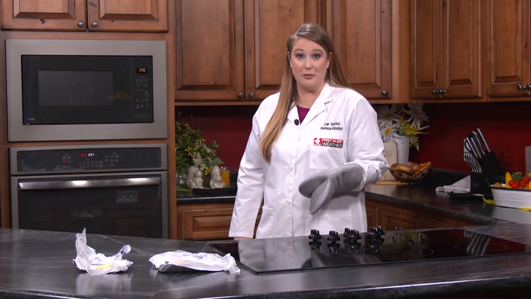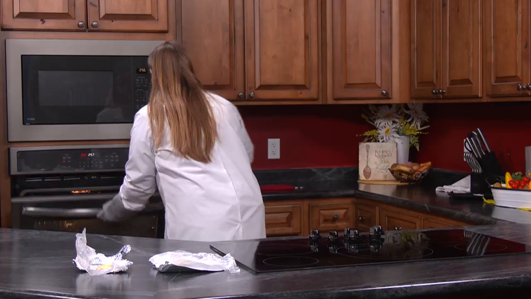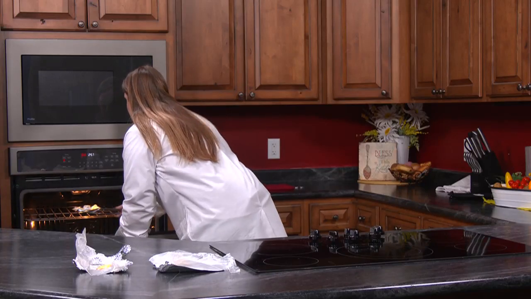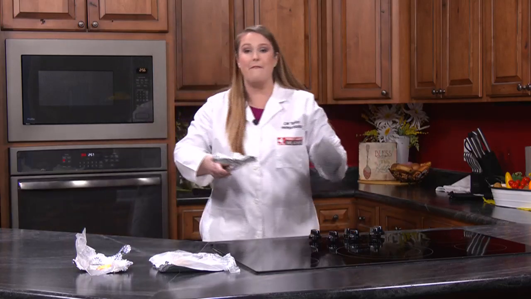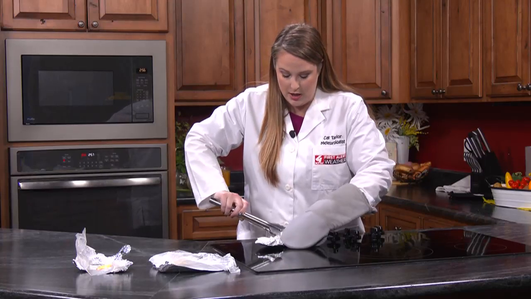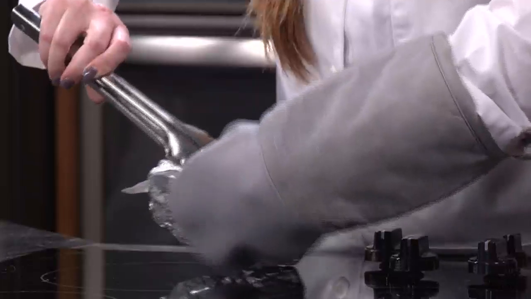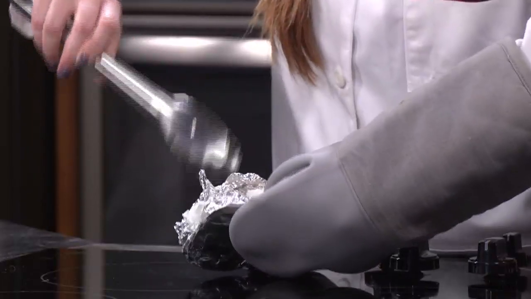Have your adult remove the candy with oven mitts and some tongs. And you're going to want to open the foil with tongs straight away, but do it very, very carefully. So only have an adult do this part. And you just want to move it around so you can get the foil open. It's kind of hard.